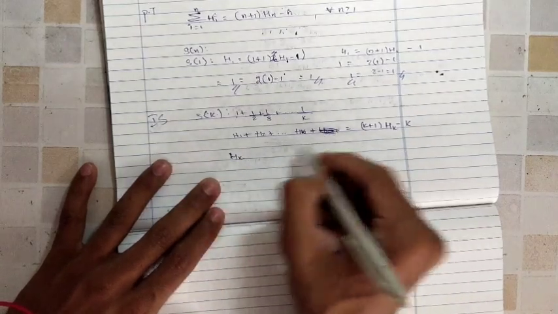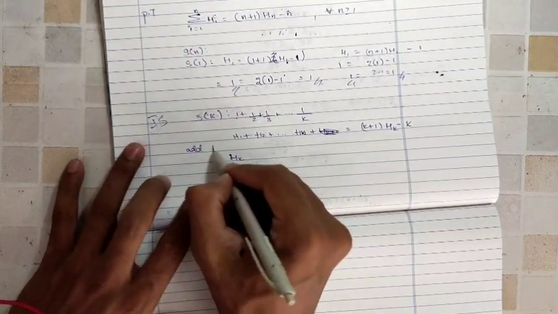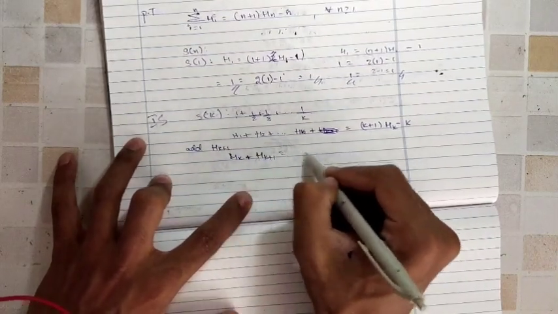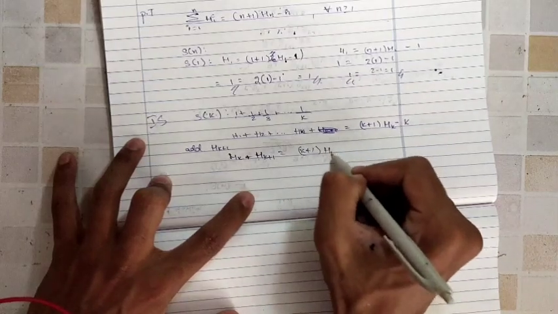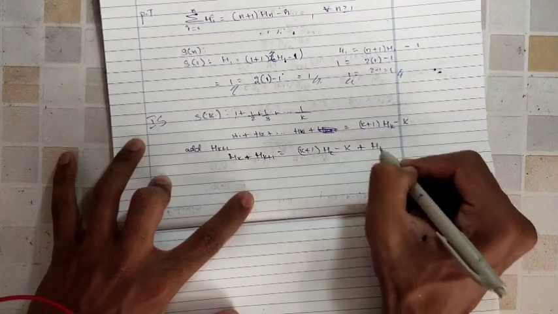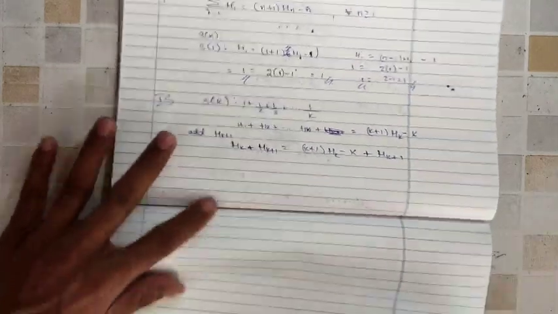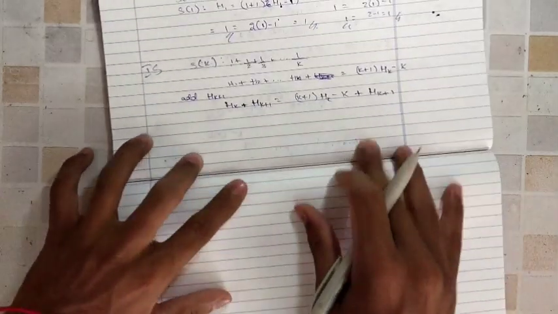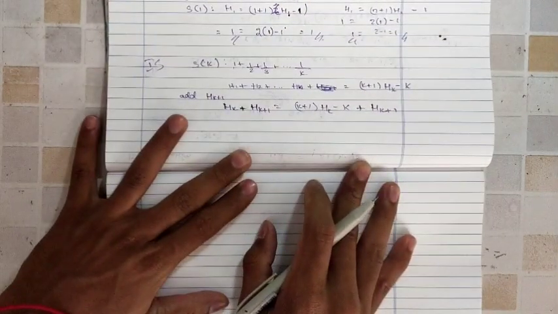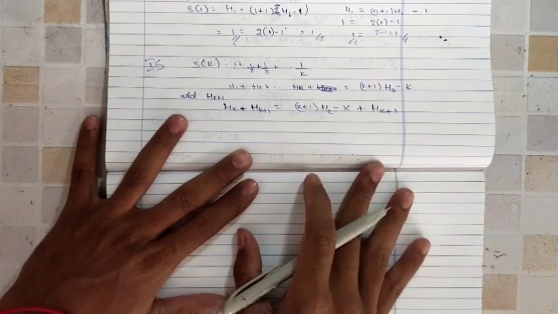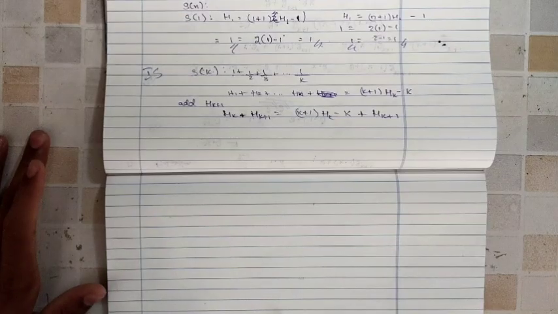Sorry, here k plus 1 won't come. So now what I will do is add h of k plus 1 on both sides. So hk plus h of k plus 1 equals k plus 1 into h of k minus k plus h of k plus 1. h of k plus 1 is nothing but 1 divided by k plus 1. Here what can I take common? I will take k plus 1 common. How will that k plus 1 common come? Wait, I will just tell you.